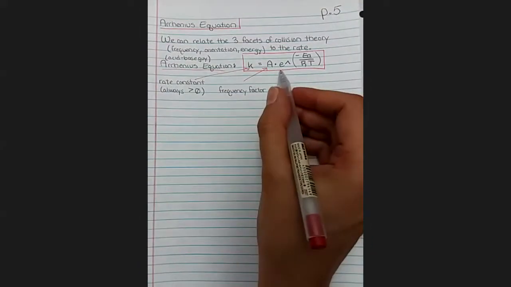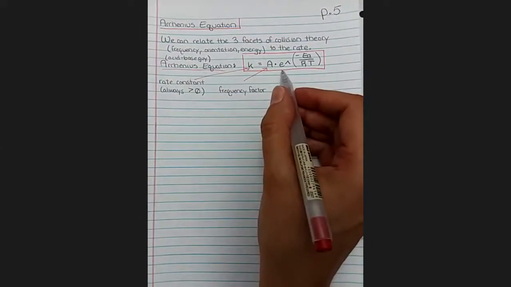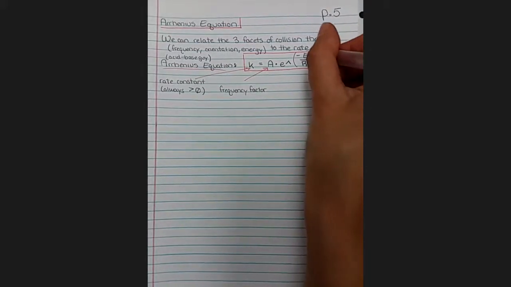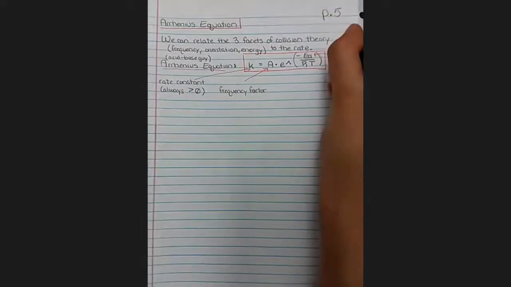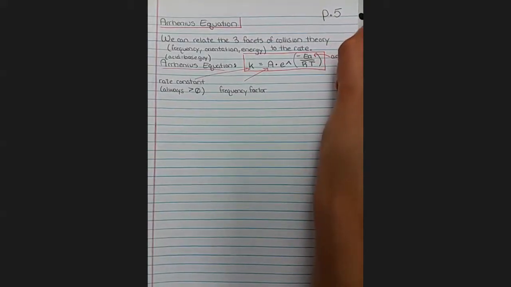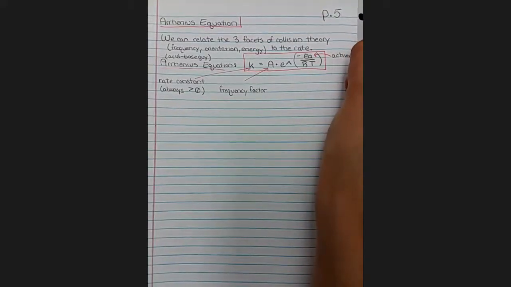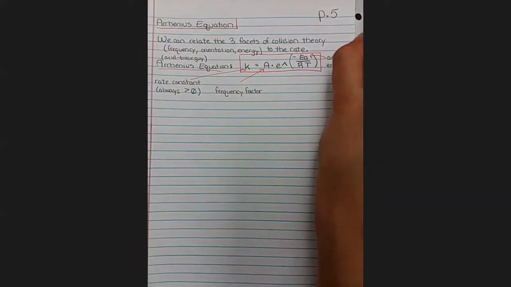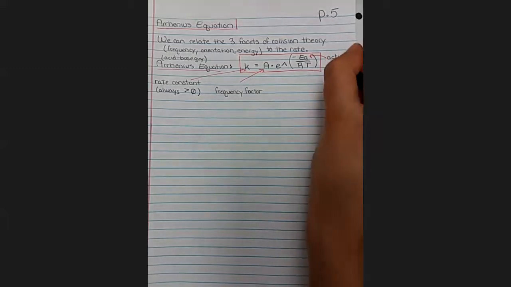Then we have e, this is the 2.718 button on your calculator. We have Ea, we know from the previous video, that's our activation energy. And that is going to be in units of joules per mole.